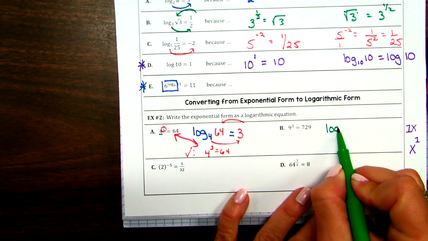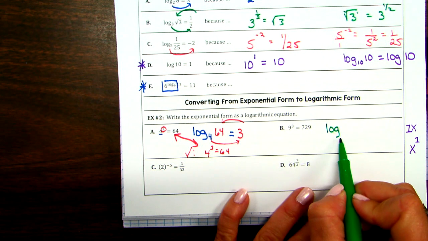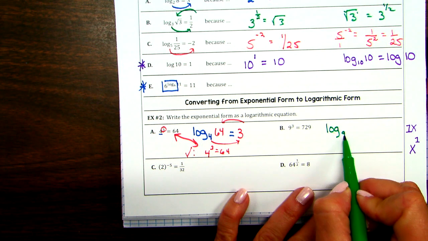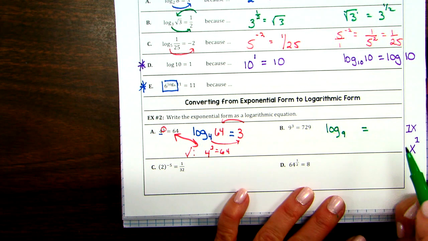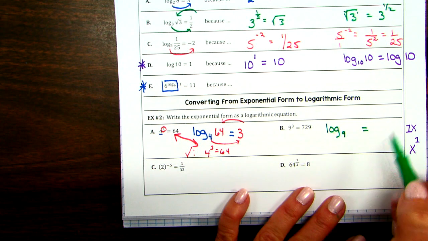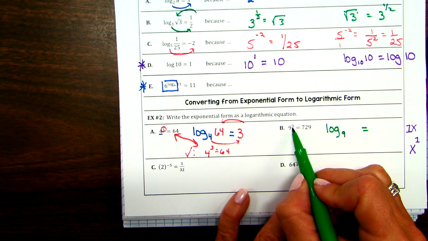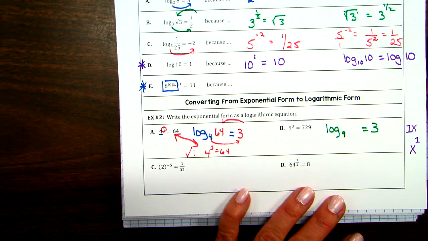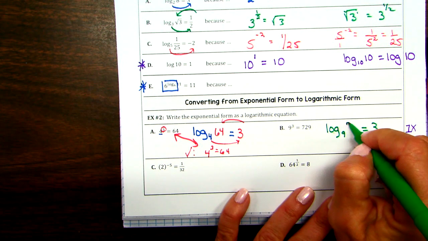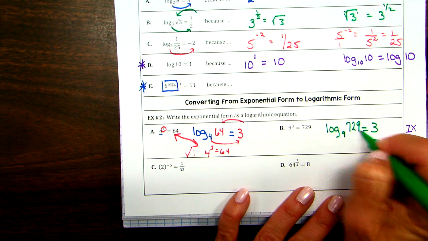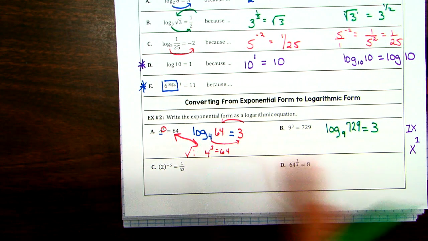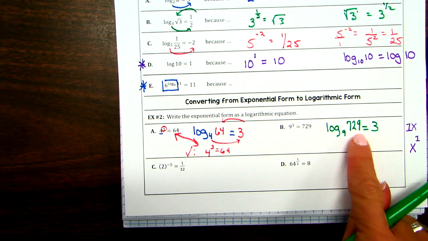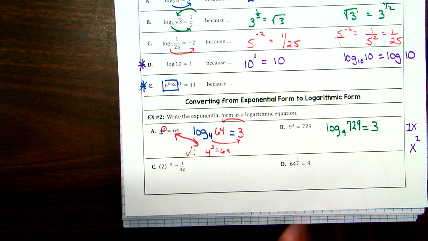Start with the word log. What would the base of our log be? 9. Leave a space, or if you've already figured out the pattern, go ahead and put your number in. Exponent is 3. He's a loner up in the sky. He wants to be a loner when he's back down on the ground. And then that leaves that 1 space for our last number. 9 to the third equals 729.